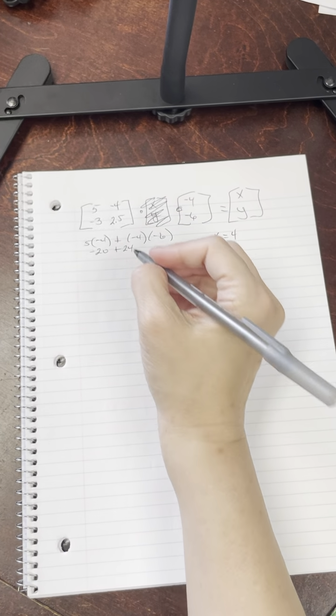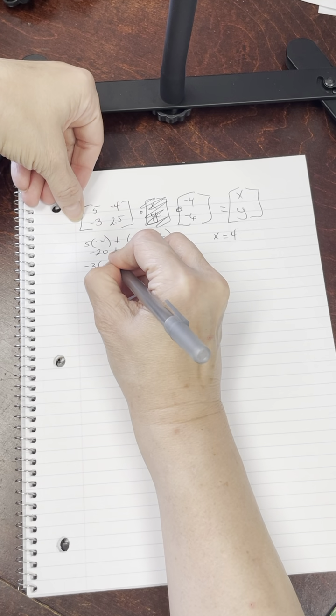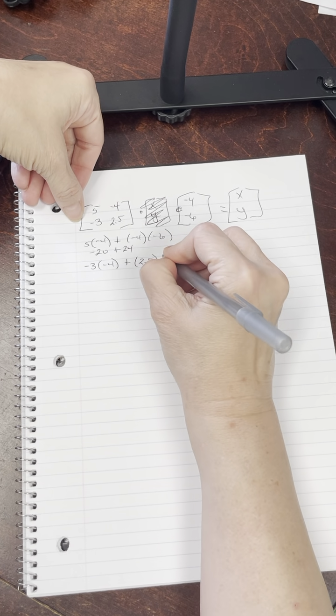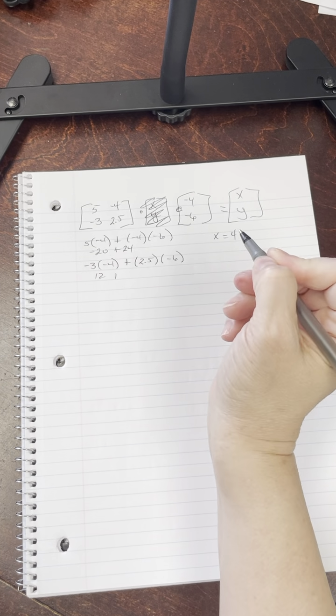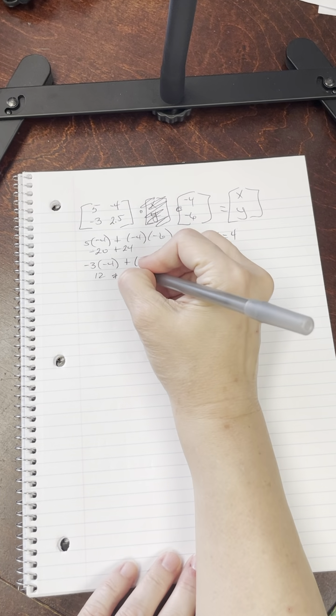And then our y will be this row, -3 times -4 plus 2.5 times our -6. So 12 minus, whatever that is. Without the calculator, just a second. That should be -15, okay.